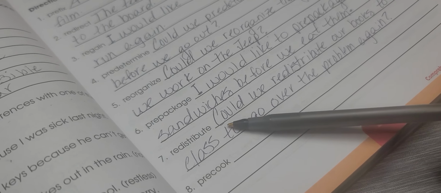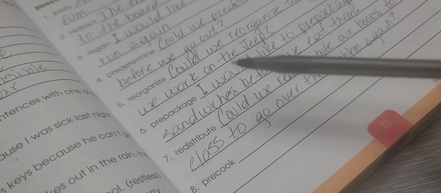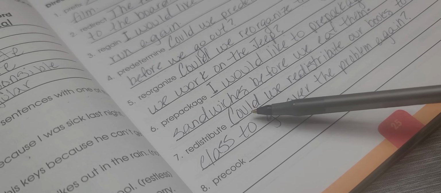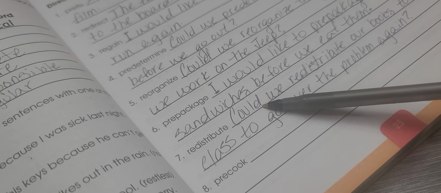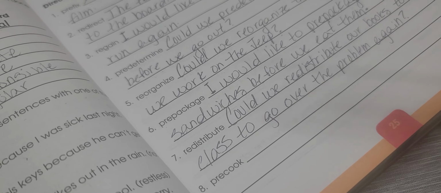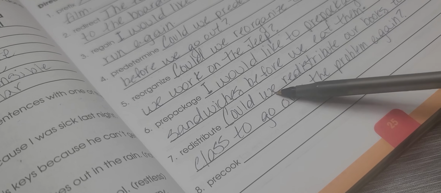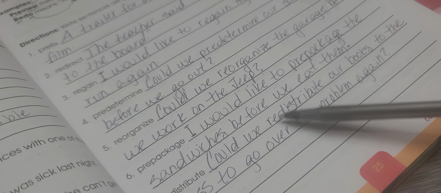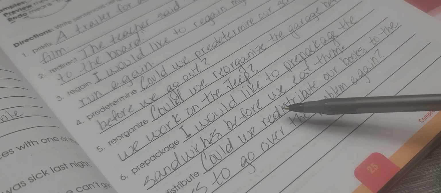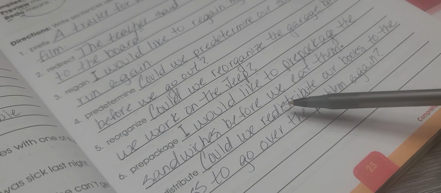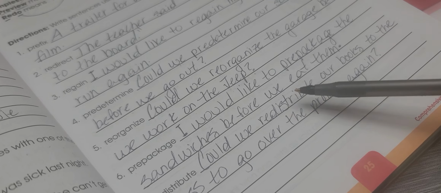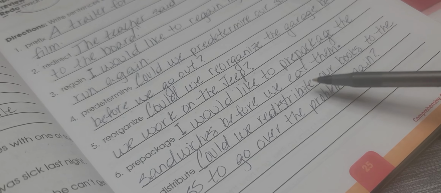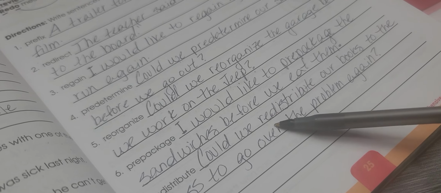Could, because it's the beginning of a sentence, starts with a capital C. So capital C, O-U-L-D. Could. We, W-E, we redistribute. R-E-D-I-S-T-R-I-B-U-T-E.